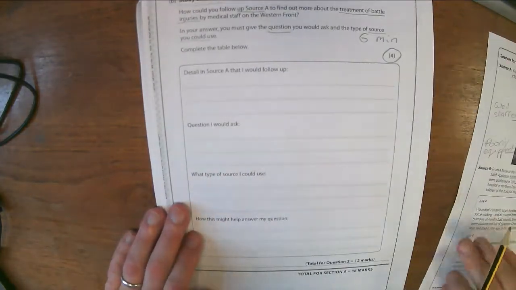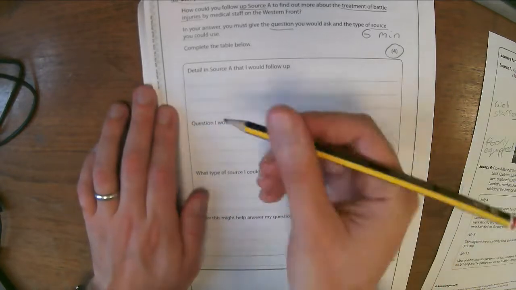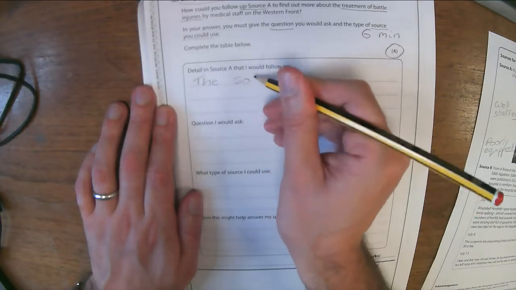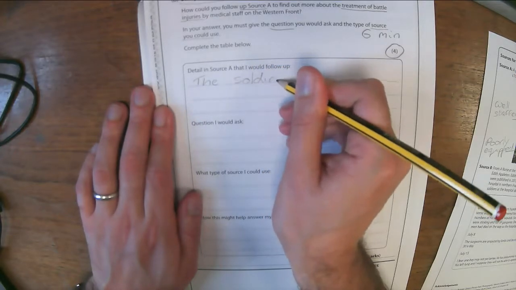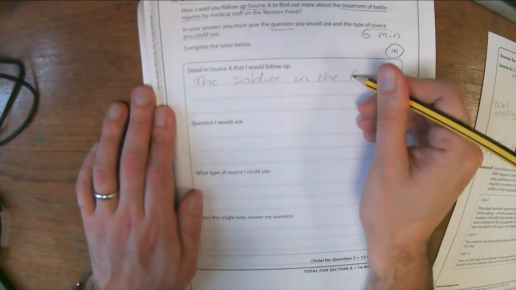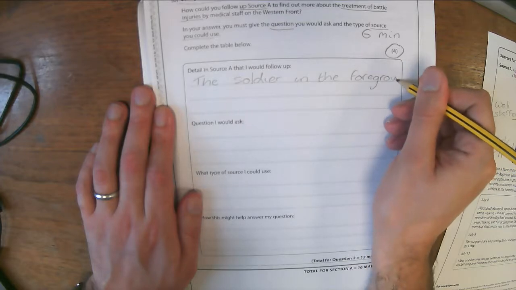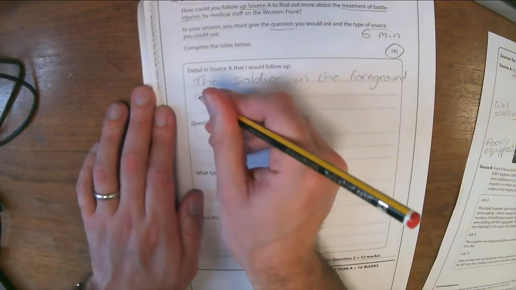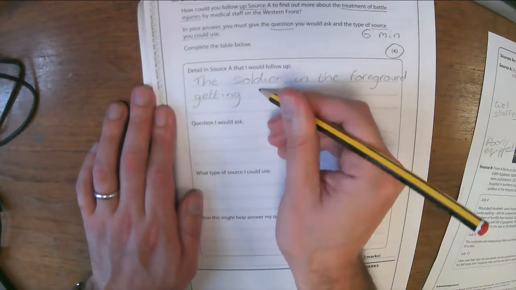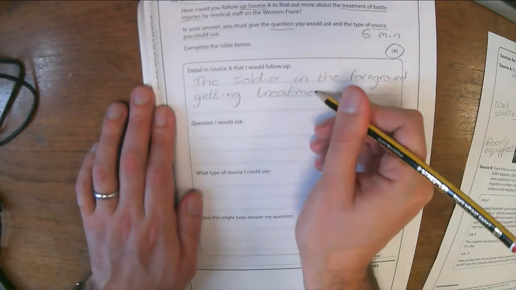So, it says detail in the source that I would follow up. And I would say the soldier in the foreground getting treatment for a head wound.